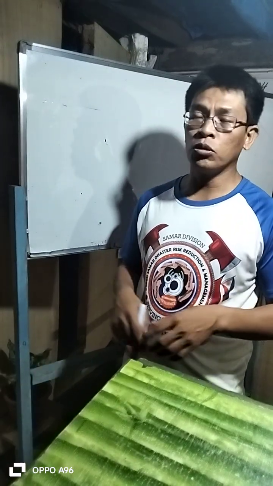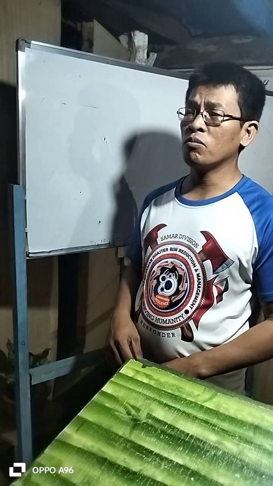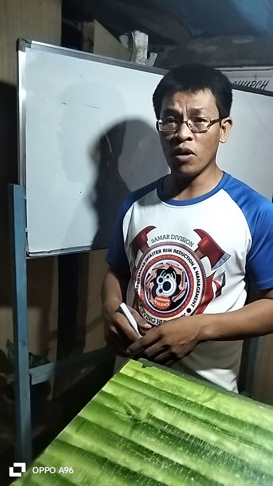So today, we are going to introduce to you the practical application of solving quadratic equations using the first method and the second method. There are 4 methods of solving quadratic equations. We can solve quadratic equations by extracting the roots, by factoring, by completing the square, and the last one is using the quadratic formula. Today, I'm going to apply 2 methods as practical application in solving quadratic equations.